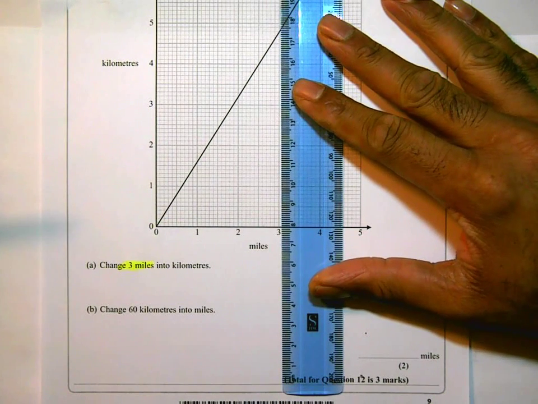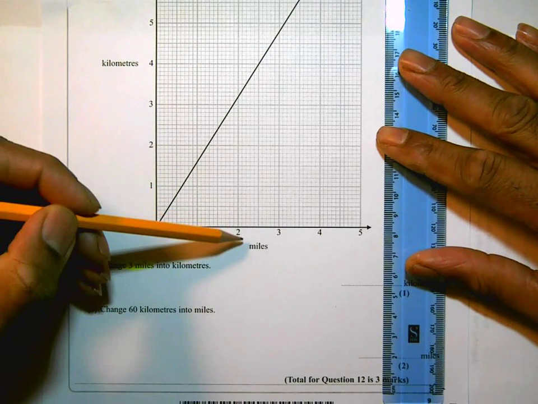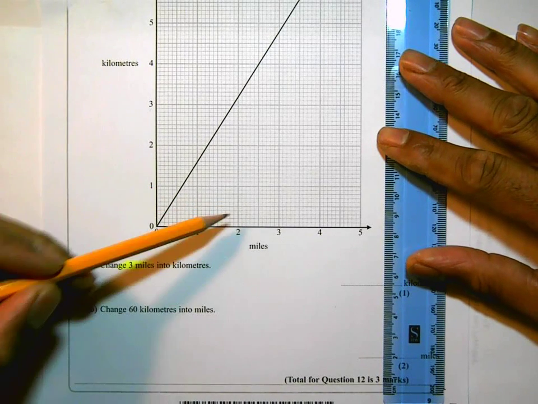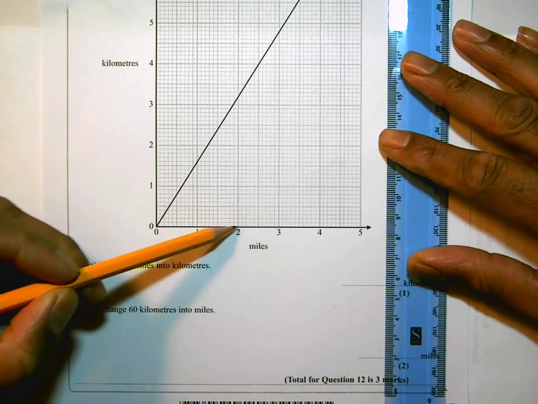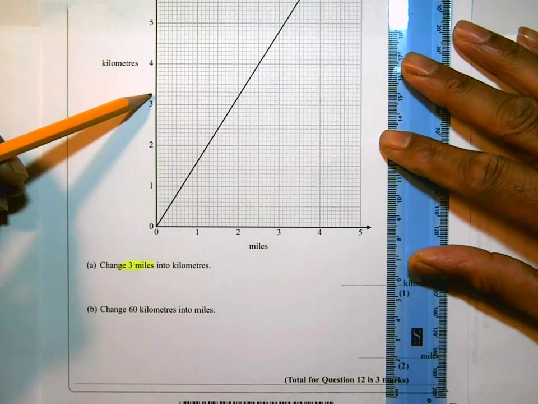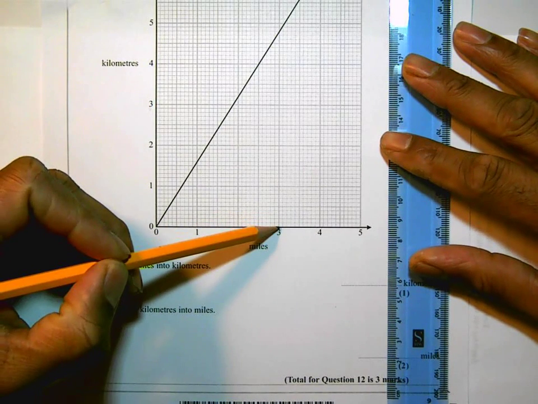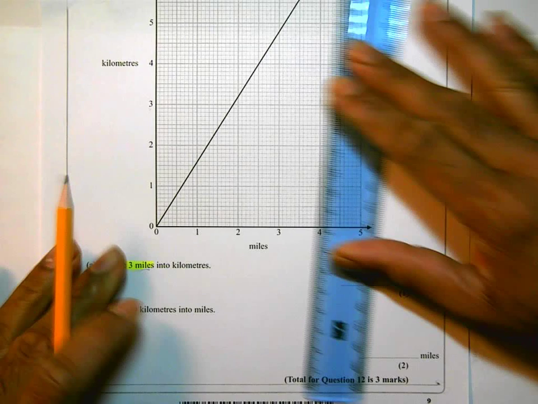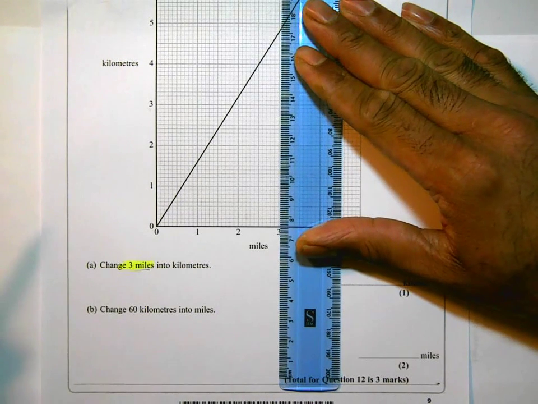Now, what this question is telling me is, if there's 2 miles, to change that to kilometers I look at 2 miles on the mile section, go all the way up, and then read it across to decide how many kilometers that is. I'm going to do the same for 3 miles. So I am going to use the ruler and draw in lines here to show the examiner what I've done and how I've done it.